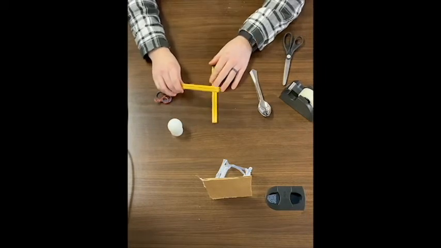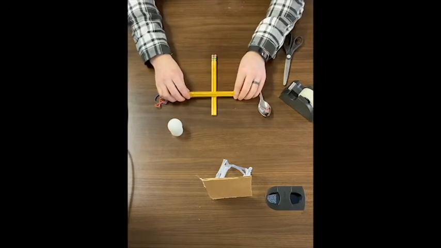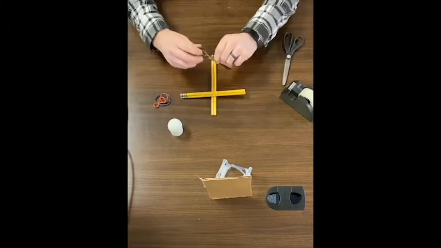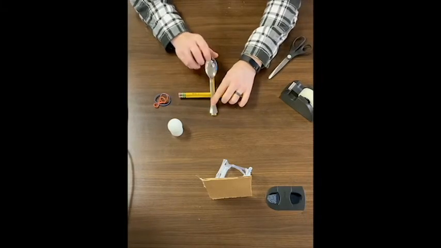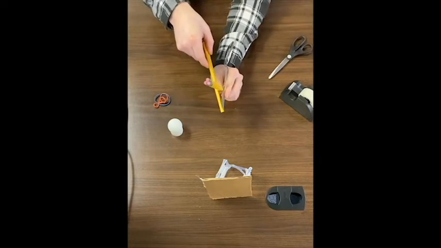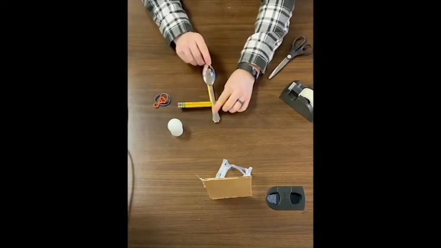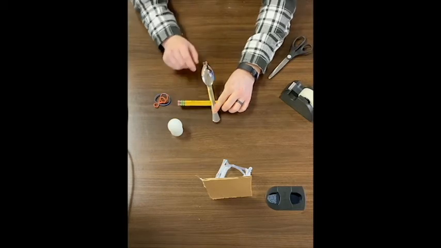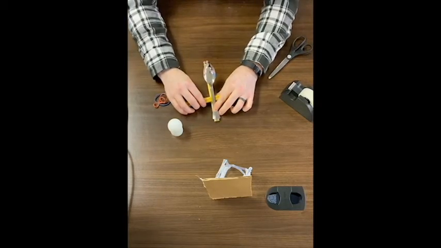So then what you're going to do is figure out where this triangle should sit in order to get your spoon a little bit off the ground. So if you look at it, it can sit a little high. You'll be able to get that nice launching action going on.